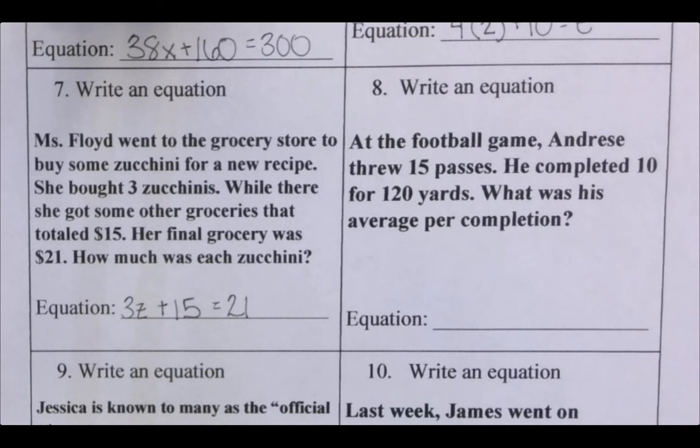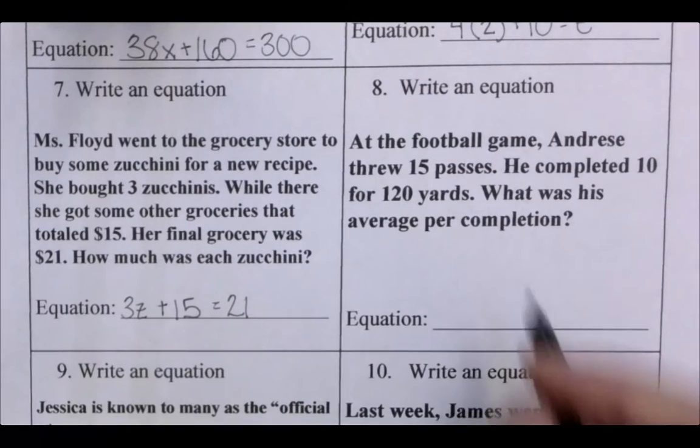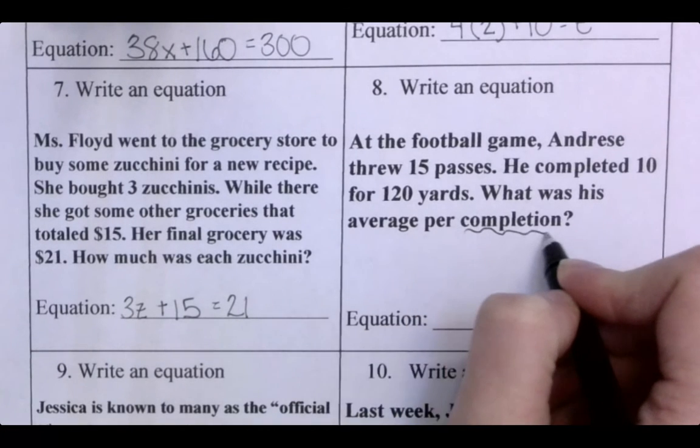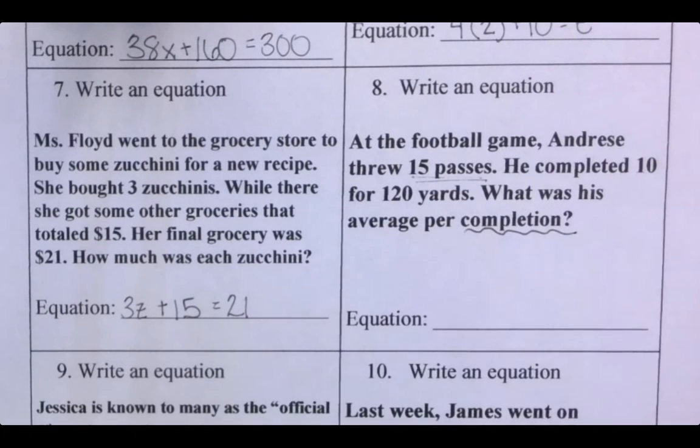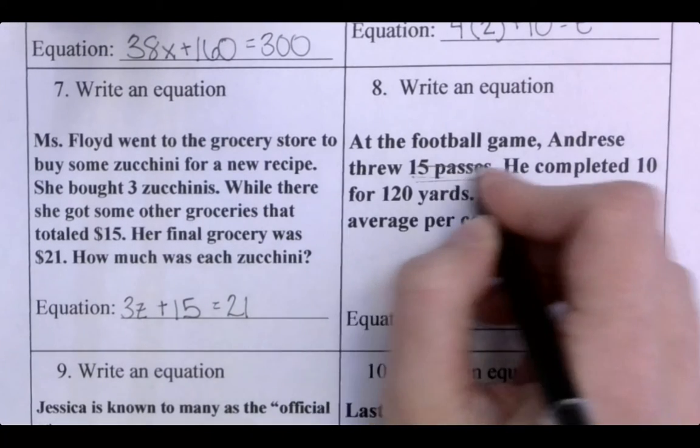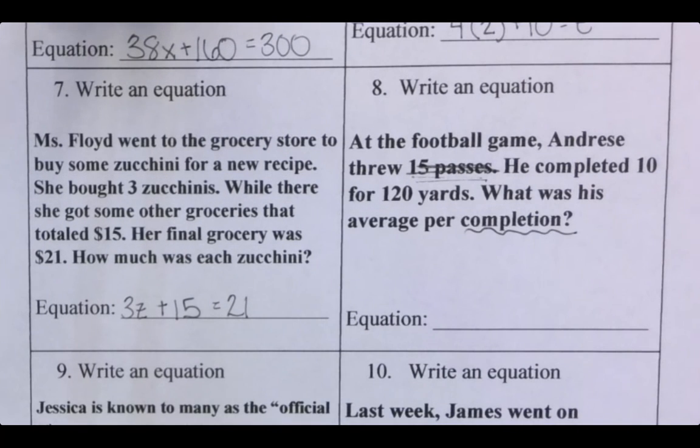You got this. So at the football game, obviously this was a while ago, Andres threw 15 passes. He completed 10 of them for 120 yards. What was his average per completion? So if we're talking about per completion, does it matter that he threw 15? That actually has no bearing on this whatsoever. We call that extra information that they're giving you that isn't necessary.